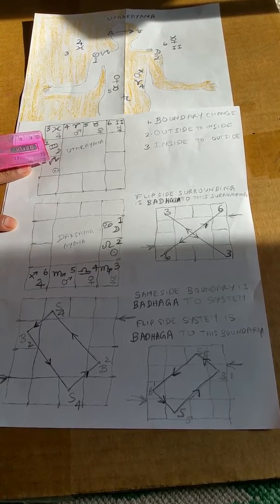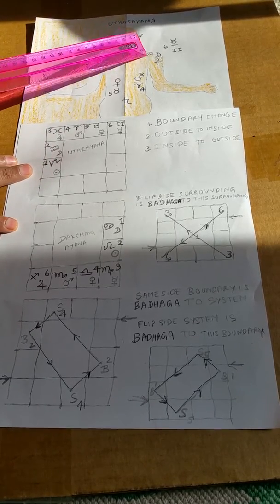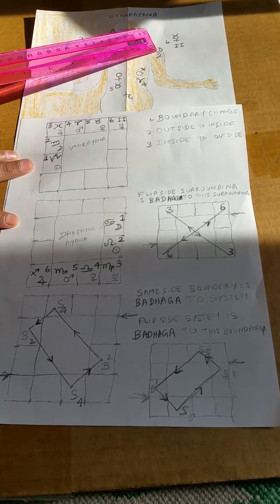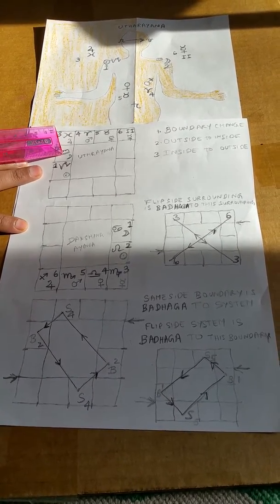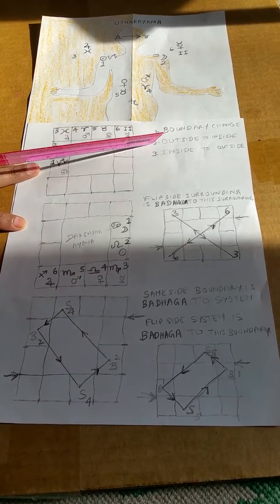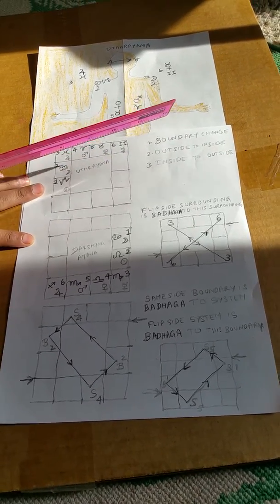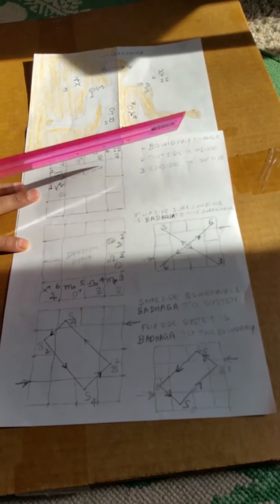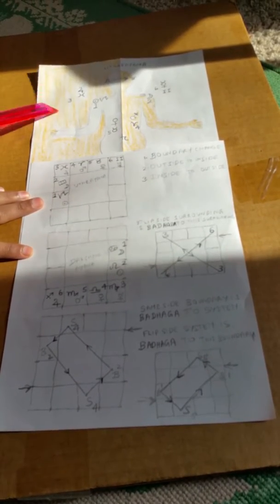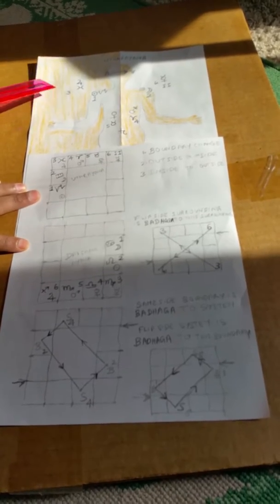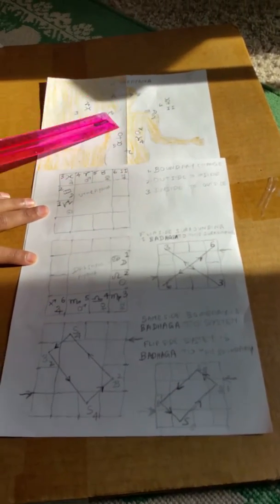The boundary changes from null set to universe set. So the boundary is shifted from a null set to universe set boundary. Here it is represented by Aquarius sign. Okay, 1 to 2. Next, what we are saying, the outside changes to inside. So you can see what is there, the content. When you treat the outside as inside, the inside becomes outside.